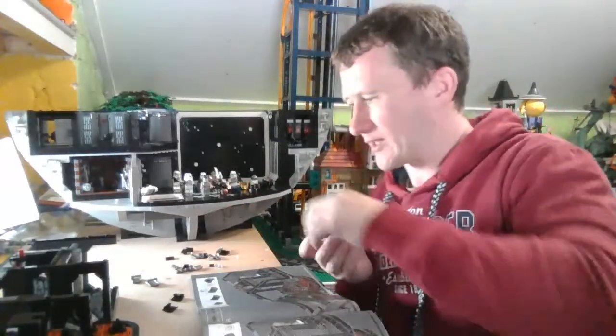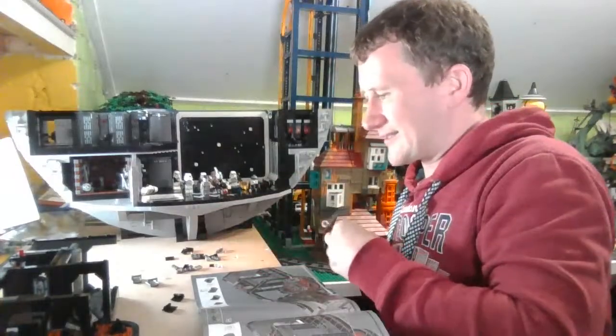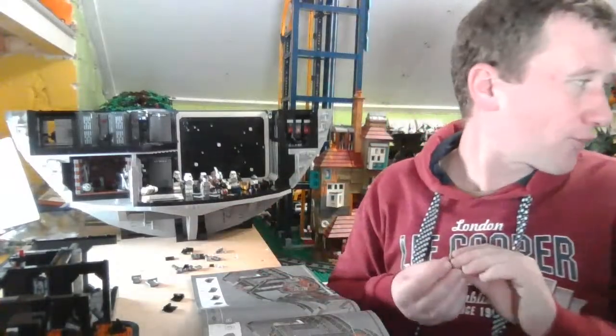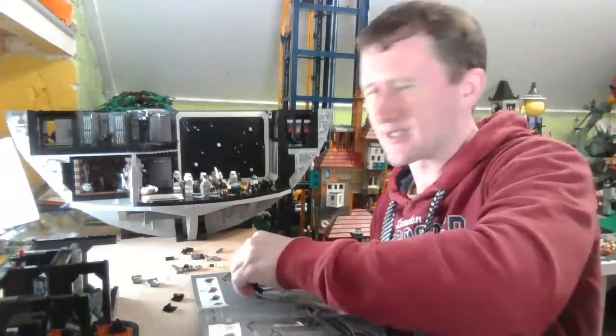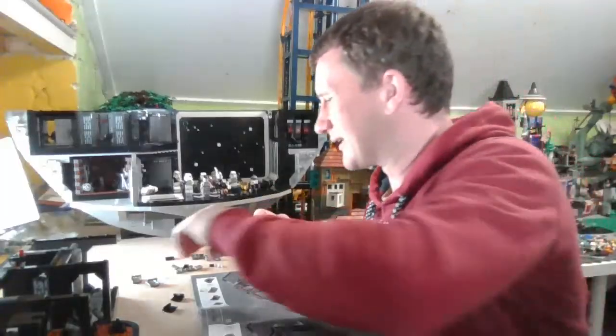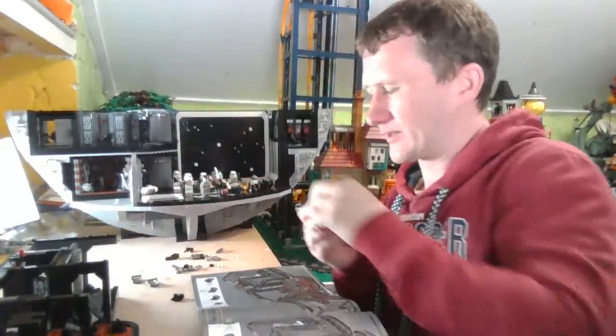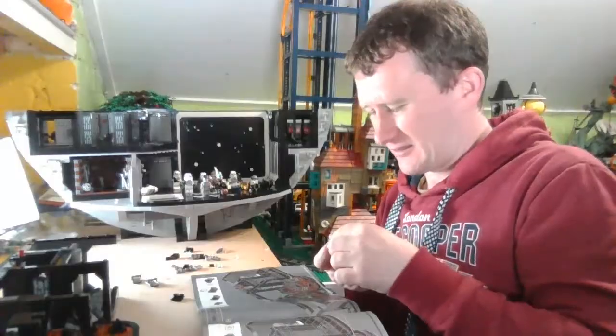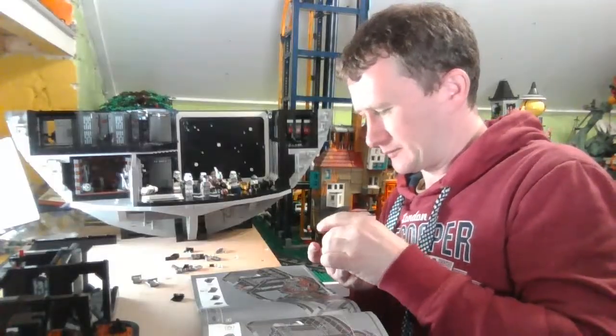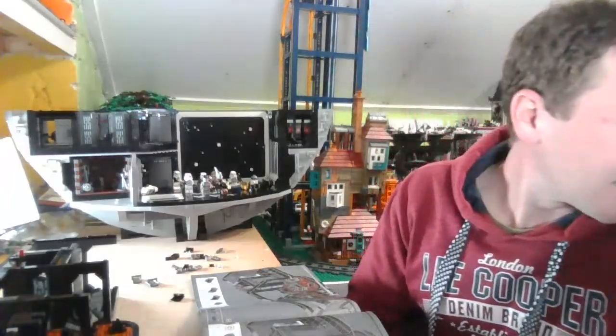But we are moving straight on to sticker number 8. So we've got to be over the halfway mark for stickers now. We have to be. I'd like to think we are anyway, because it is a little bit painful. It is a little bit painful.